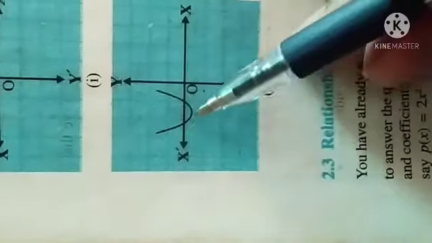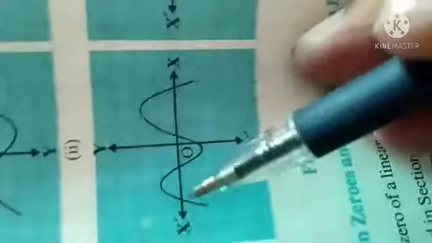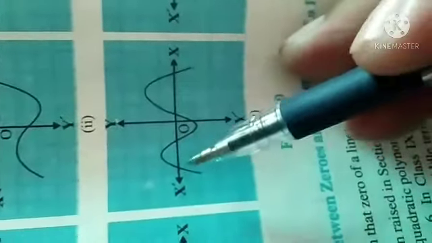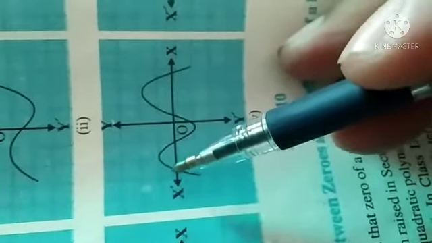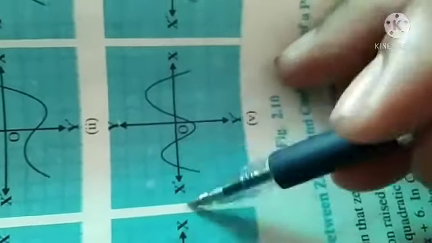Fourth part, the graph intersects the x-axis at 1 and 2. So write down 2 zeros, 2 zeros on the x-axis. Then the fifth part, the x-axis is intersected by this graph at 1, 2, 3 and 4. At 4 points it is intersected. That's why there are 4 zeros. How many zeros for the fifth part?